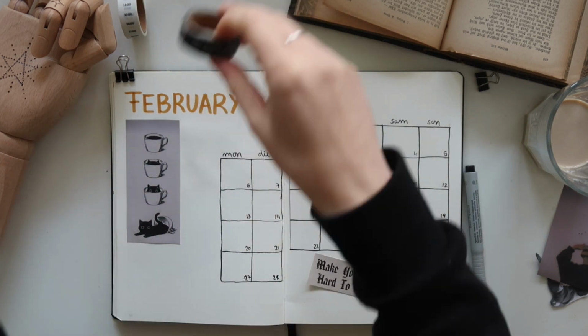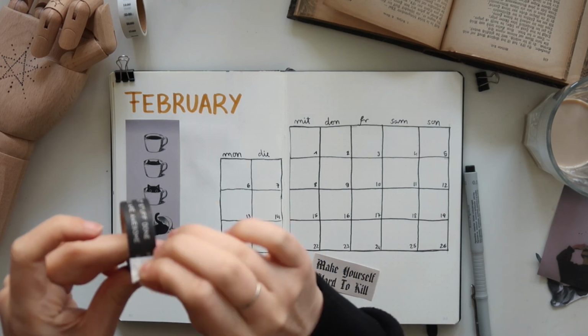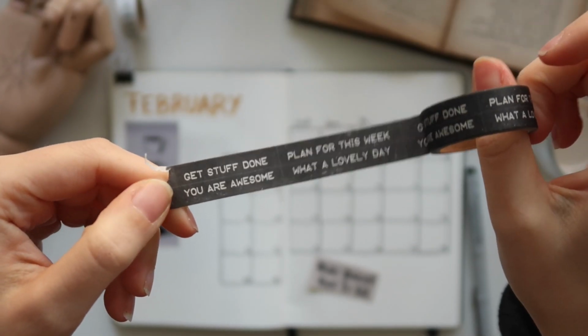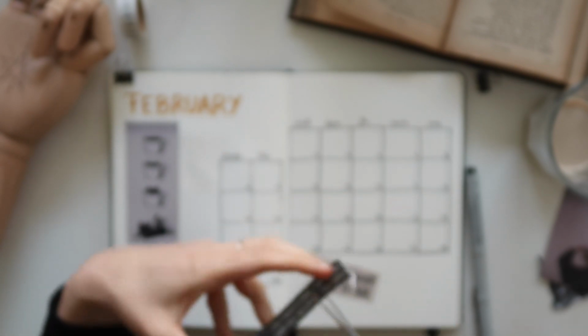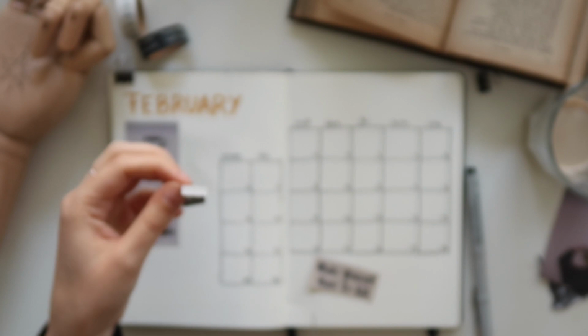I added this kind of cute cat in the coffee cup. I thought it's quite adorable, and it really made me happy. So I decided to include it in this month's setup.